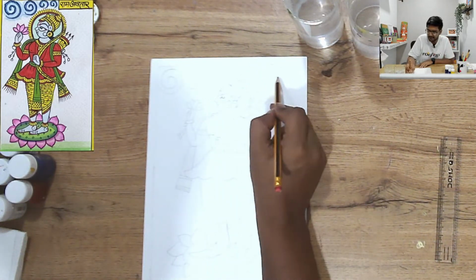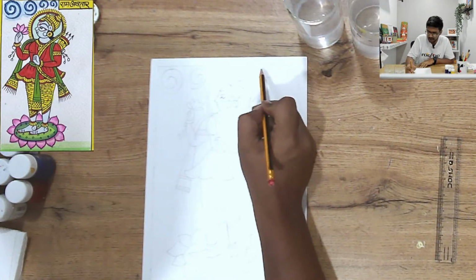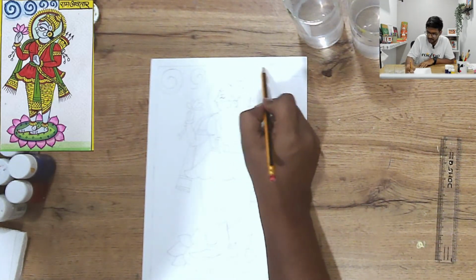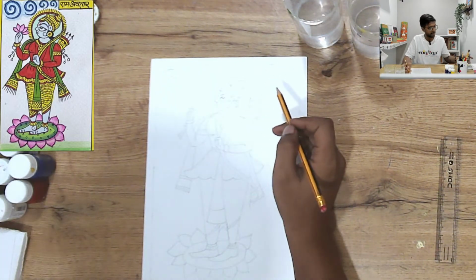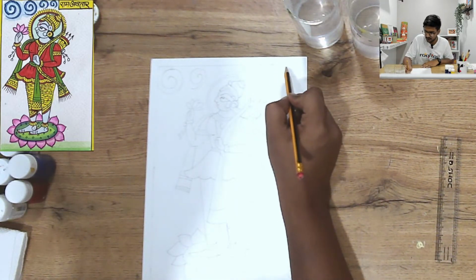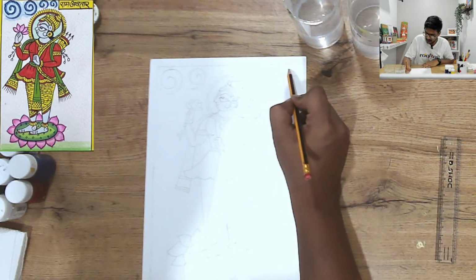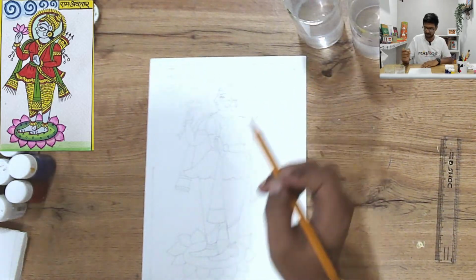Over here we have a writing. This is Ram Avatar.